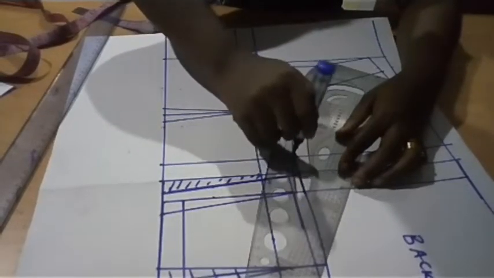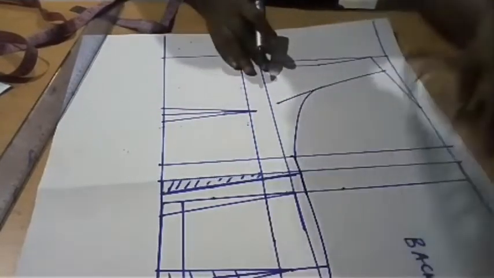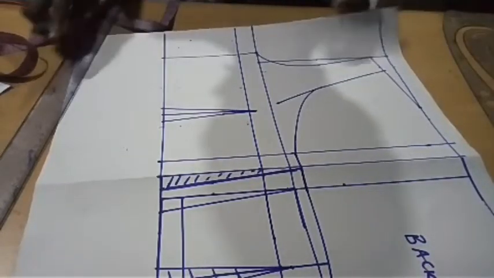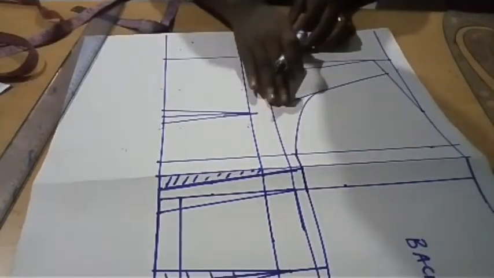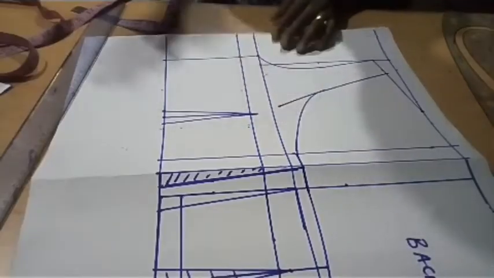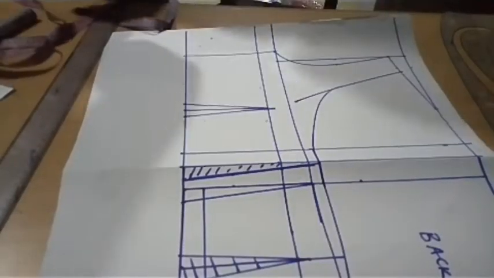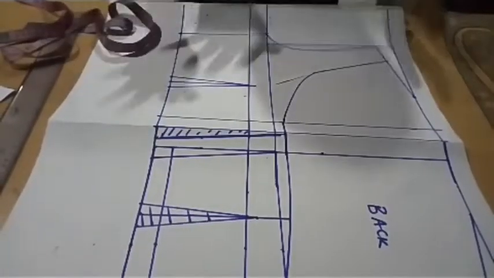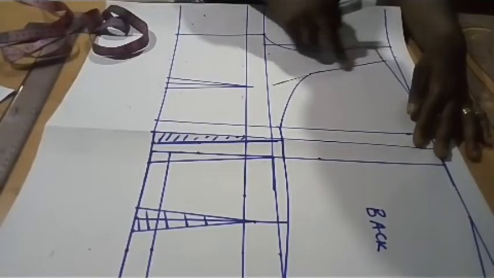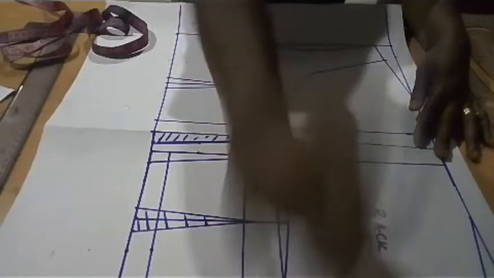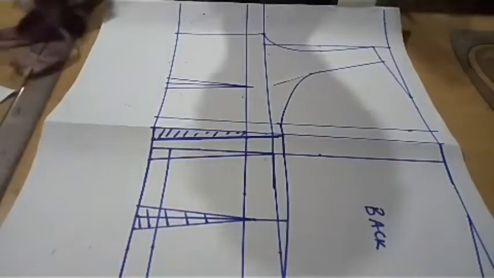Let me just go this way. I came out with something like this. You can see it's already looking very beautiful at this point. So I'm going to clean up this part so that you see how it appears fully. So you can see the neckline right now. You can see how it's running all the way from the shoulder going over that way. So that's what we have for the back.